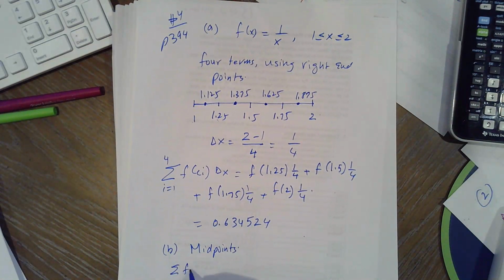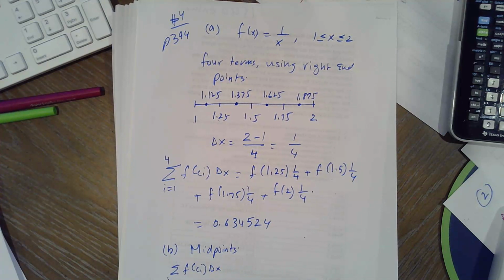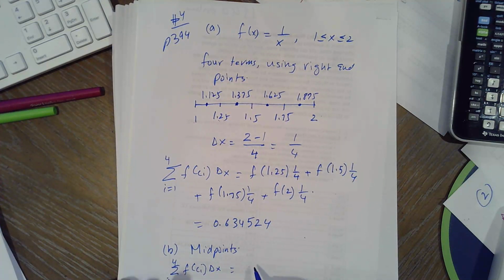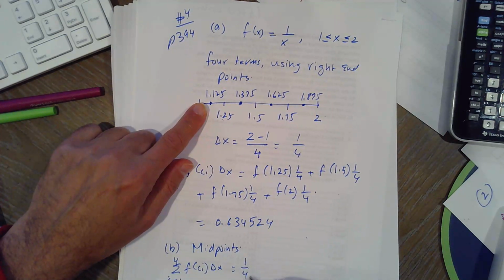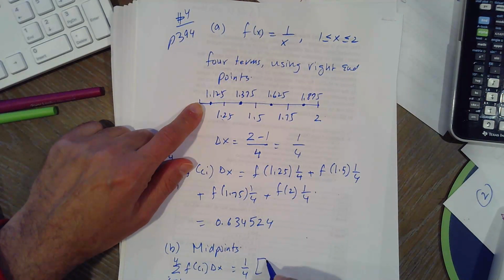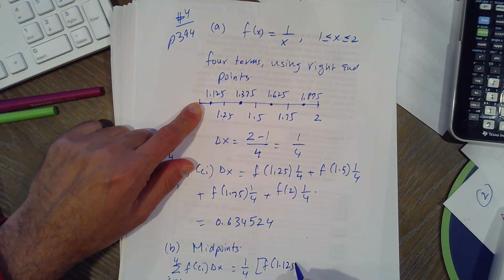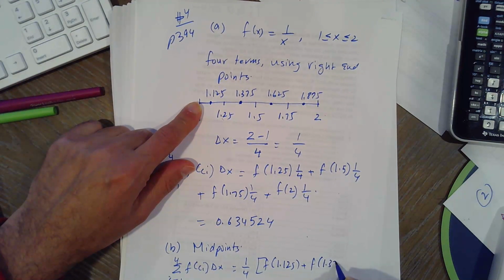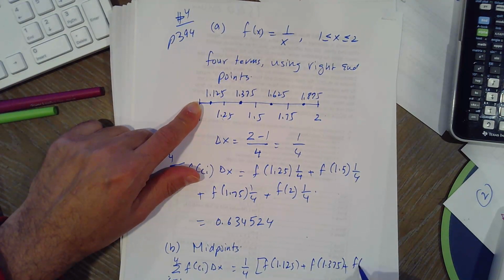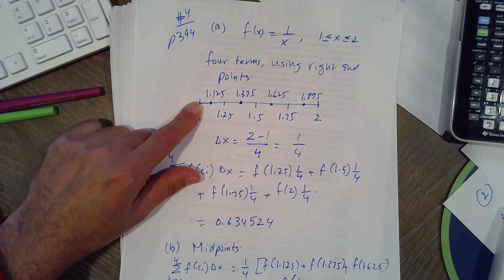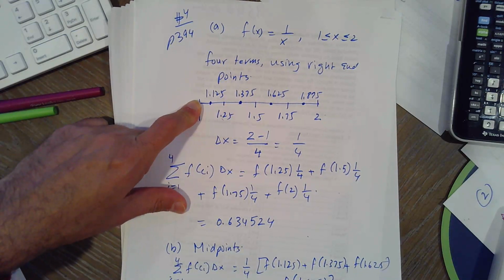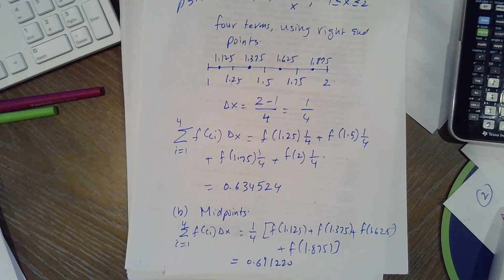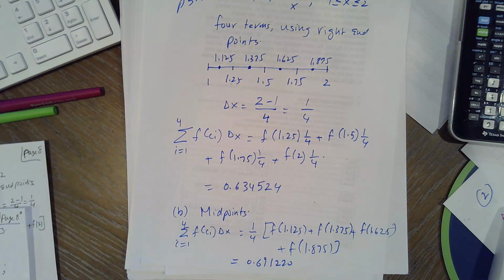So the sum of f(ci) delta x from 1 to 4 is 1 over 4 times all of them, so it's f(1.125) plus f(1.375) plus f(1.625) plus f(1.875), which is 0.691220, okay? Just estimating the area using different values.